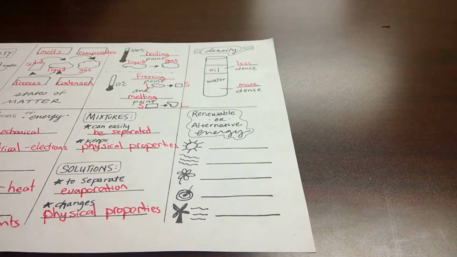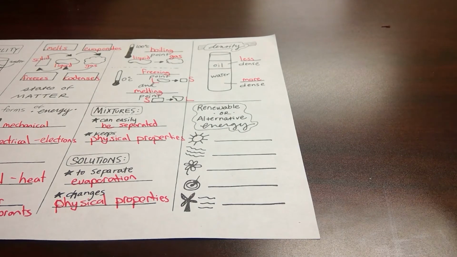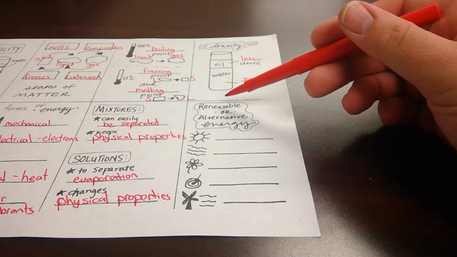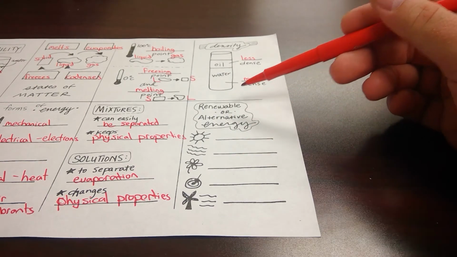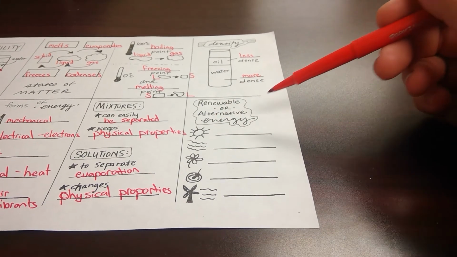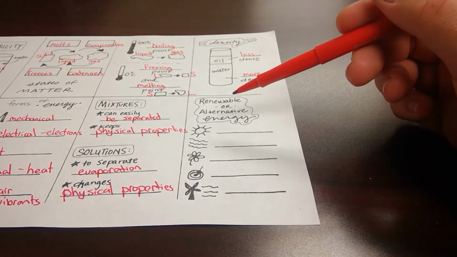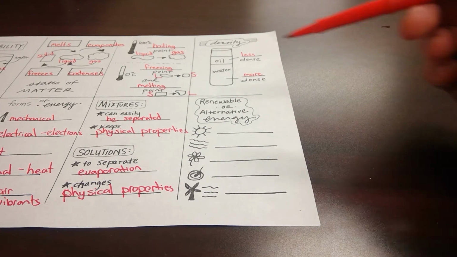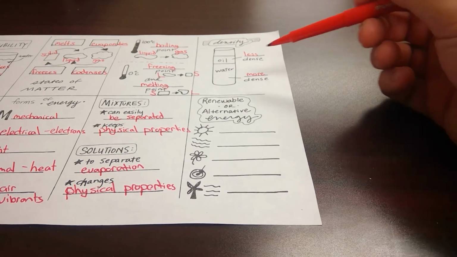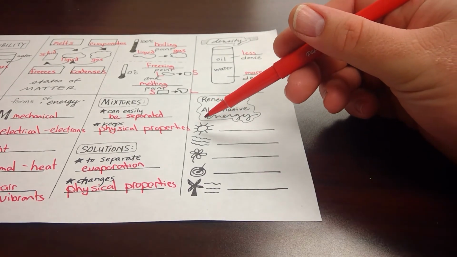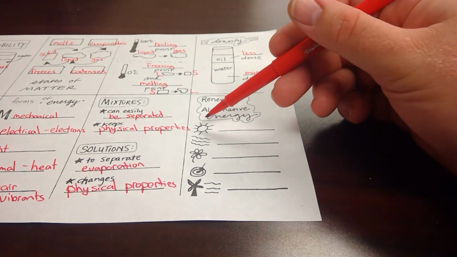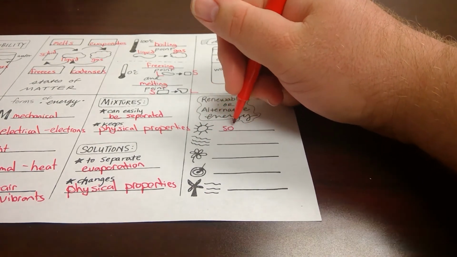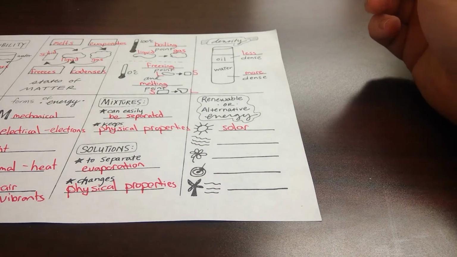All right, in this last box, this was the most confused my students were trying to figure out. This is not asking are these renewable or alternative. You're not trying to choose which one is which. All of these are looked at as either renewable energy or alternative energy. So we're trying to figure out what the picture is and then what we would call that energy. With the sun, you've seen solar panels everywhere. So this is solar energy.